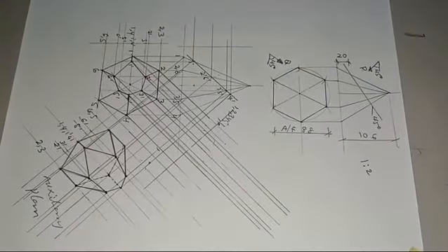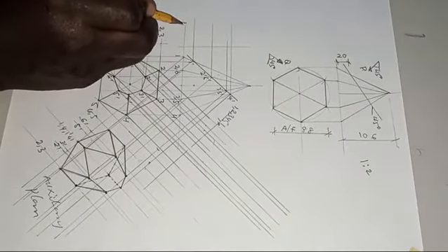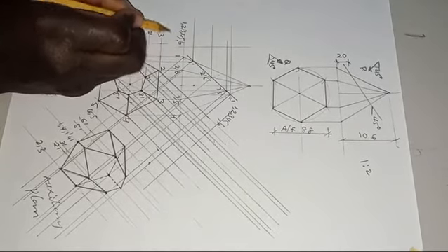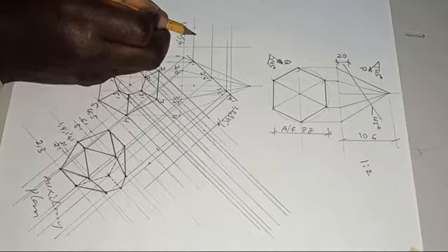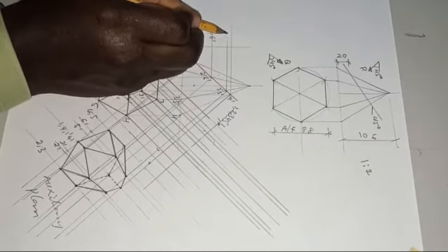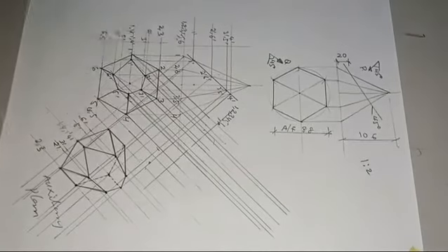So at the bottom here, don't forget we have 1, 2, 3, 4, 5, and 6. Now here we have 1 prime, 2 prime, 6 prime, 3 prime, 5 prime, and finally 4 prime.